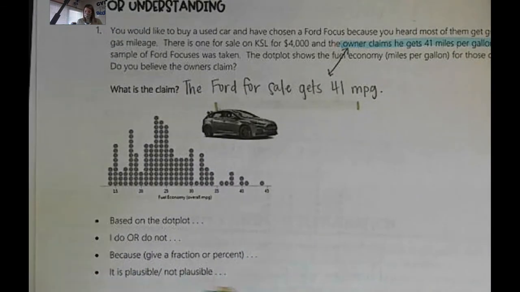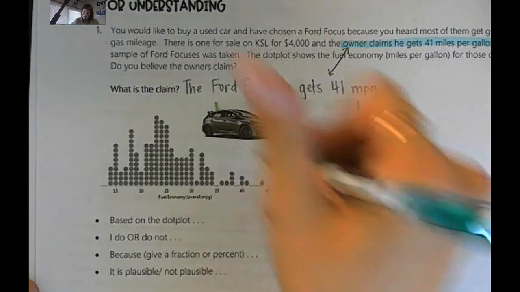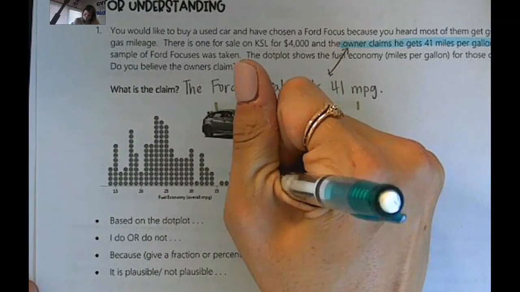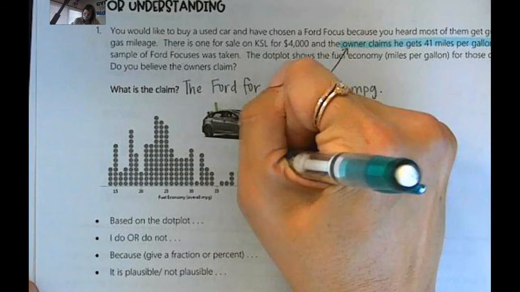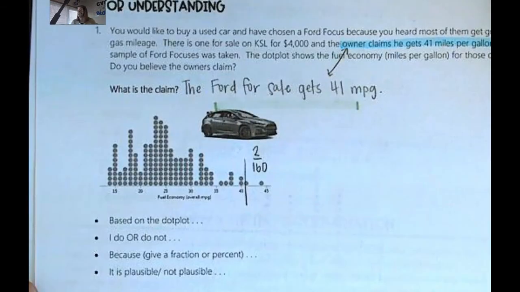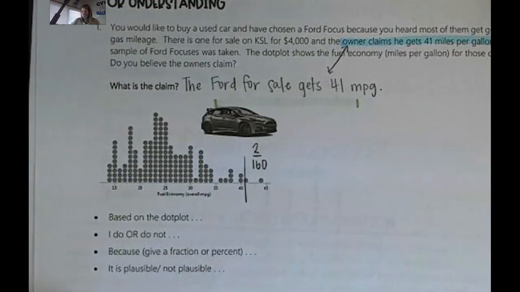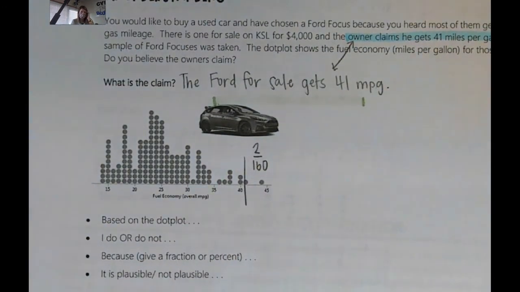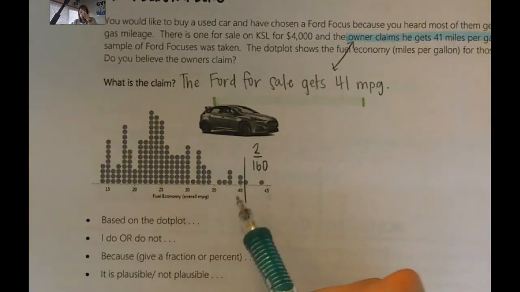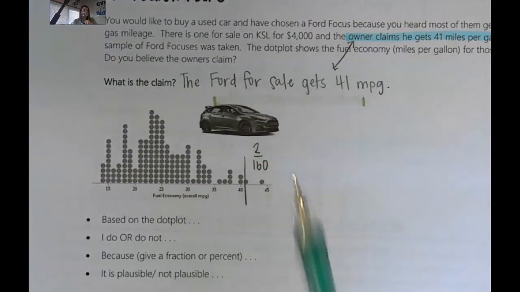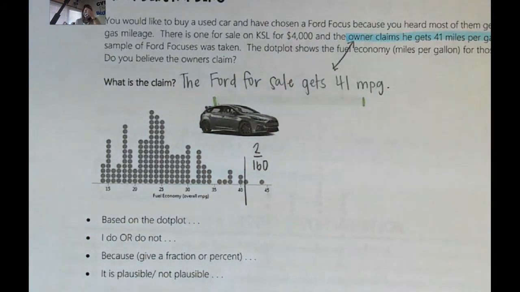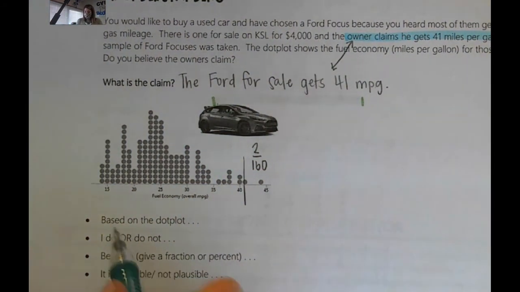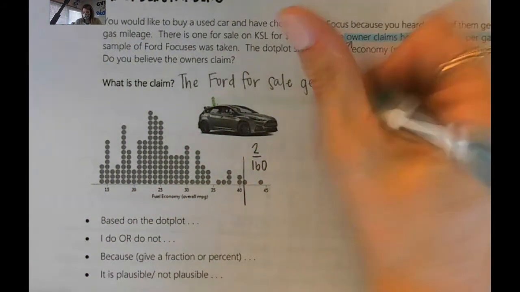So let's look at our dot plot. How many of these get 41 or more? 2. 2 out of 160. So I drew on my dot plot a line, and that would be like where 41 is. Only 2 cars get 41 or more. So I'm going to start with based on the dot plot.